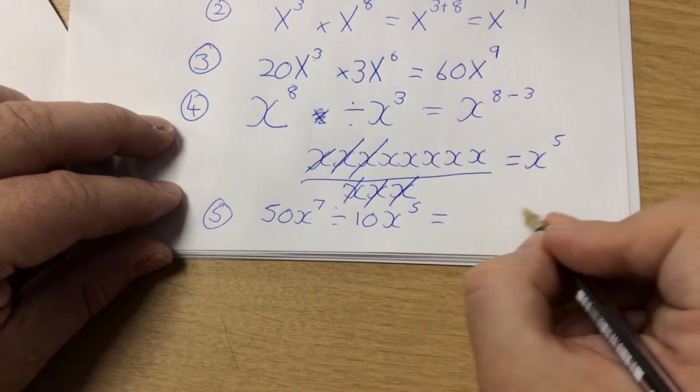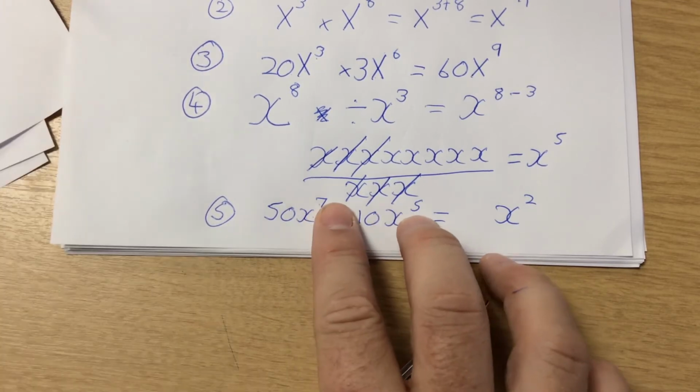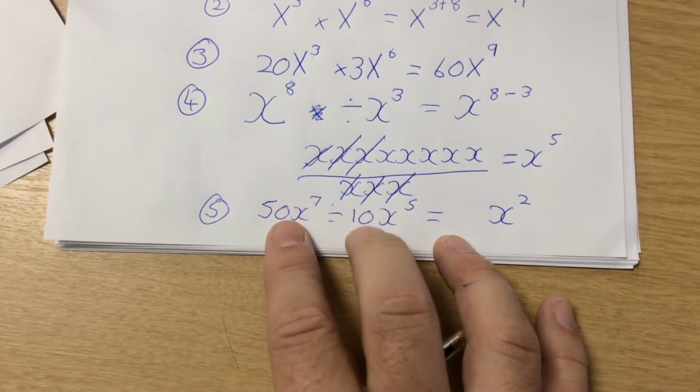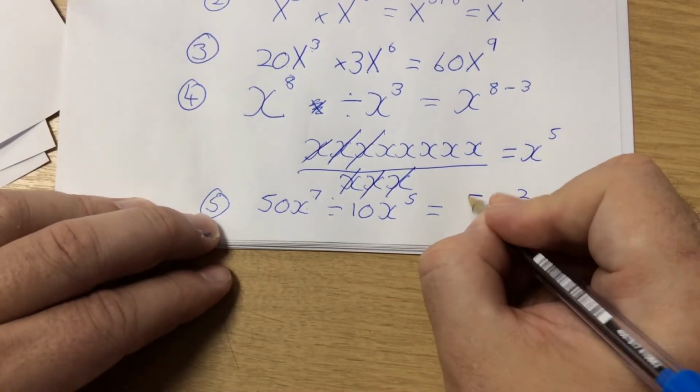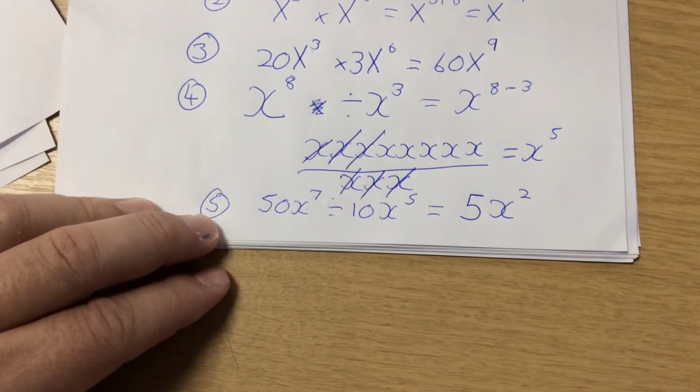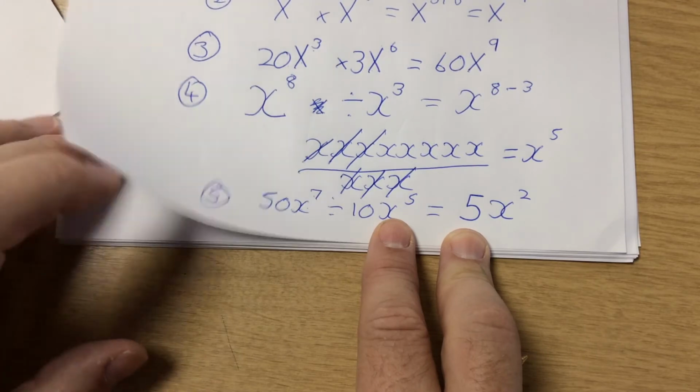So x to the 7 divided by x to the 5 would be x to the 2. But for the normal numbers, you just do the normal rules of divide. So 50 divided by 10 is 5. So that one becomes 5x squared.